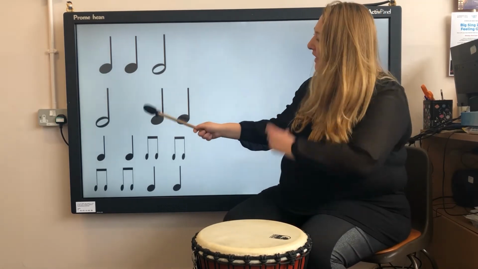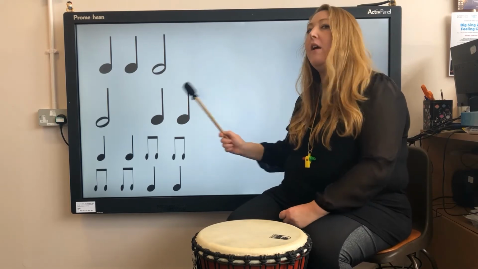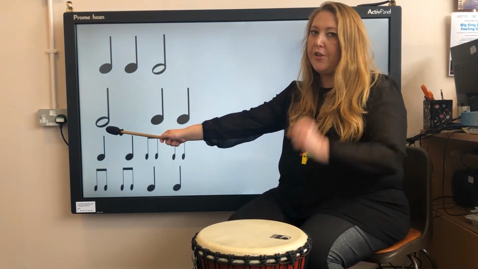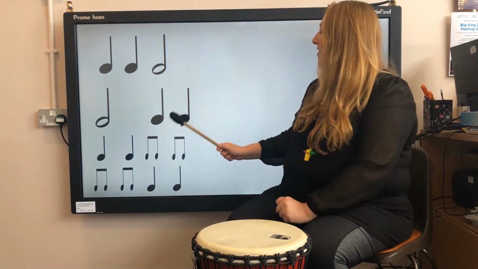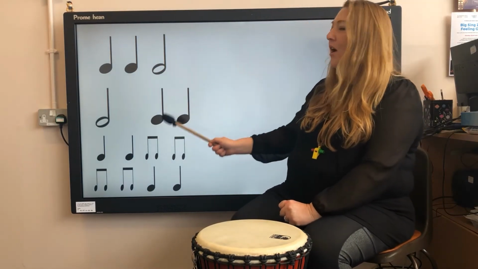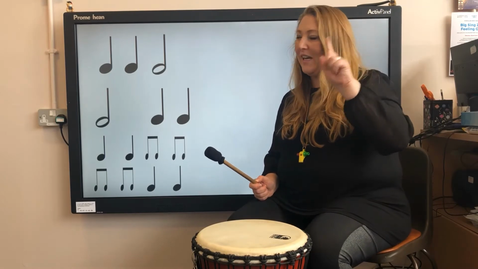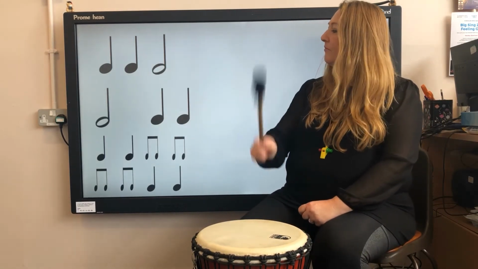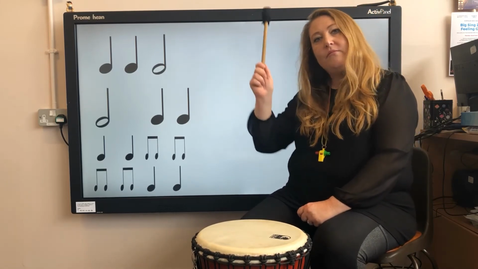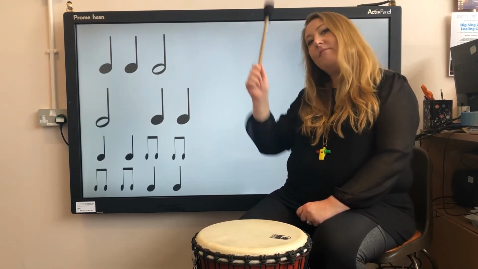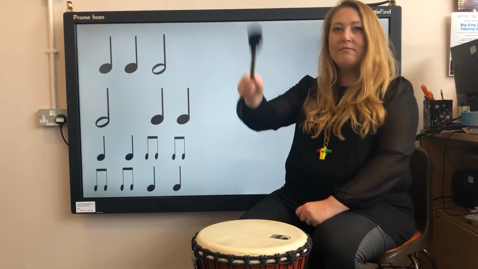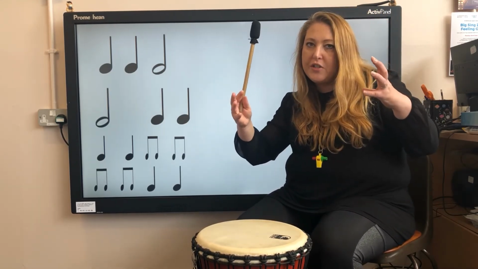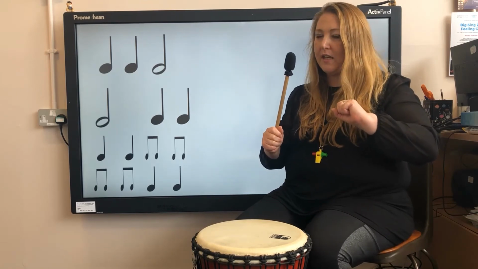Good. Next, we've just swapped that rhythm around, and we're starting with the longer note, the minim, which is worth 2, and then followed by 2 crotchets, which are worth 1 each. So we have a pattern a bit like this. Okay, so we want that long note first, followed by 2 shorter ones. Let's give it a try.